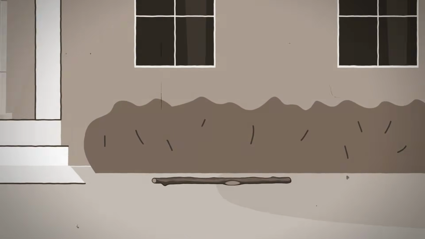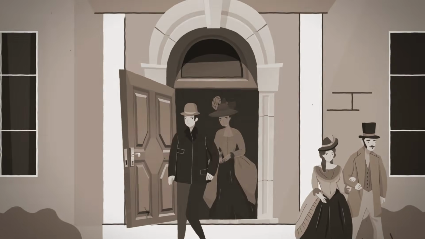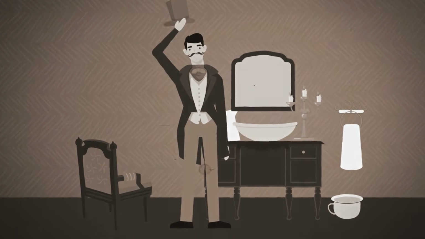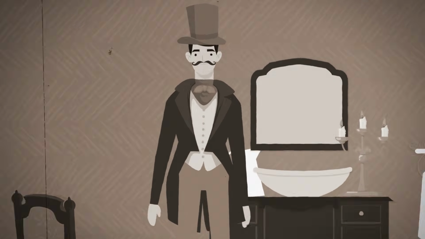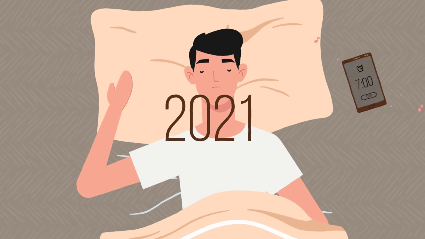Seriously. Before alarm clocks were standard in every bedroom, these people used to walk through the streets, waking people up so they weren't late for work. Well, you get up and go to the bathroom. There's just a chamber pot. Great. Well, it's state-of-the-art. Fast forward 200 years, 2021.